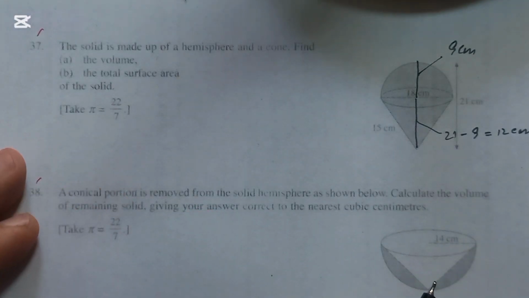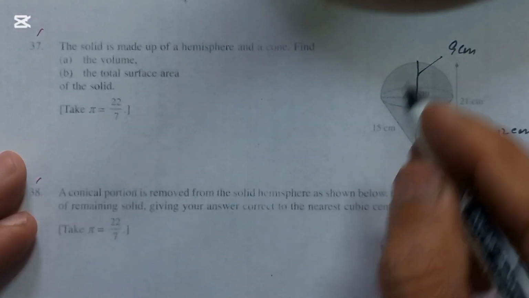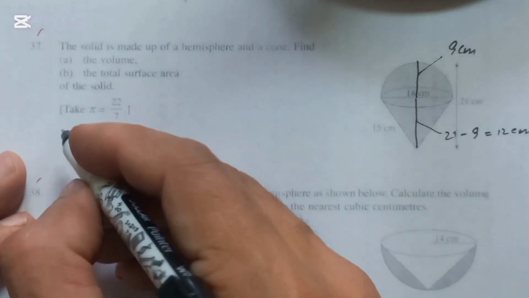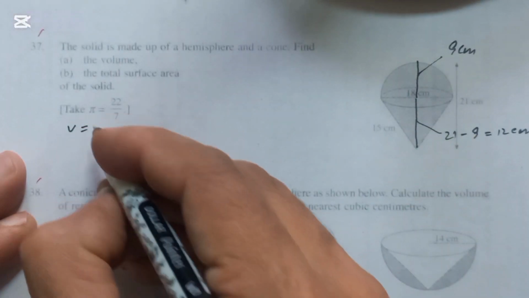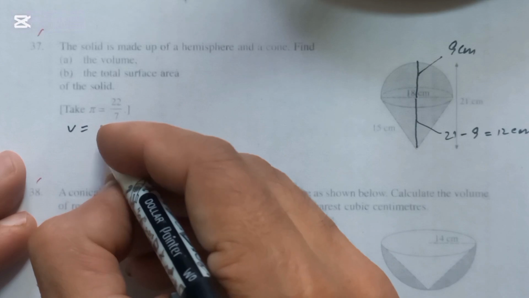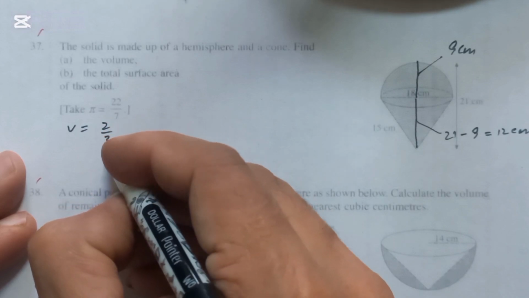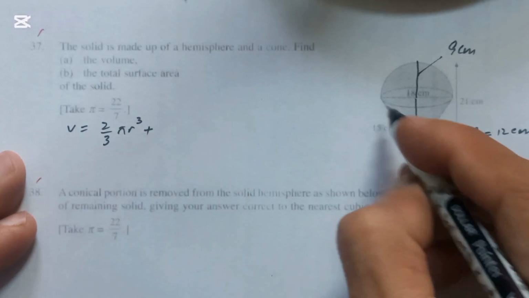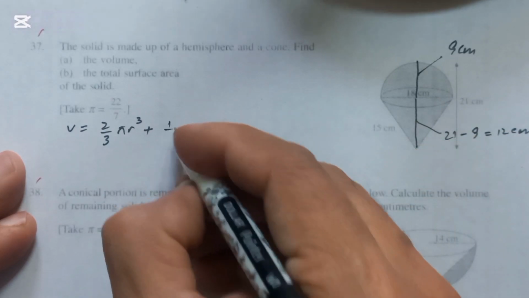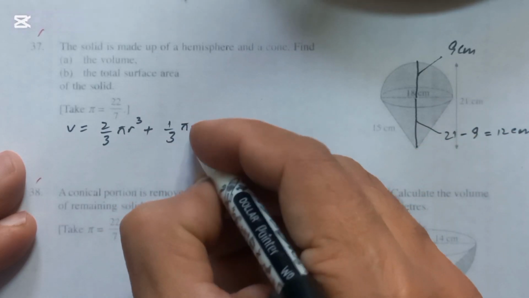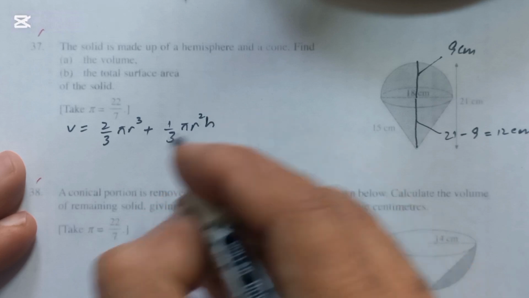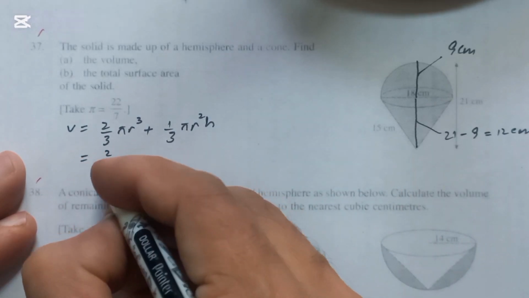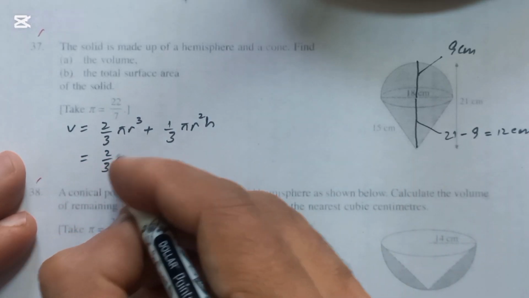Okay, now the requirement is the volume of the full solid. So volume of the full solid will be volume of the hemisphere, whose formula is 2 by 3 pi r cube, plus the volume of the cone, whose formula is 1 by 3 pi r square h. Now put the values in this formula. This 2 by 3 will remain as it is.